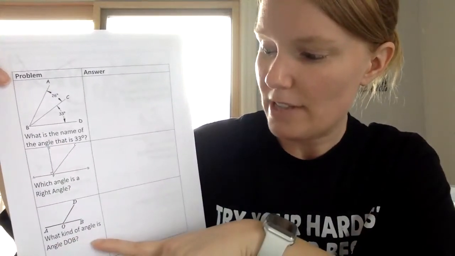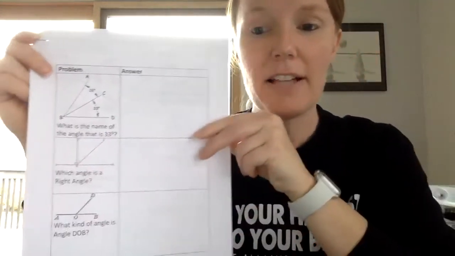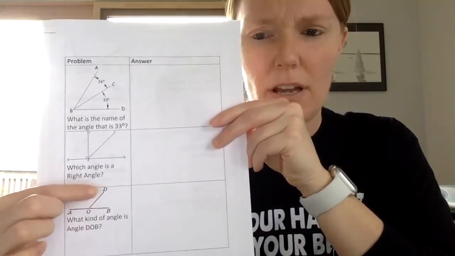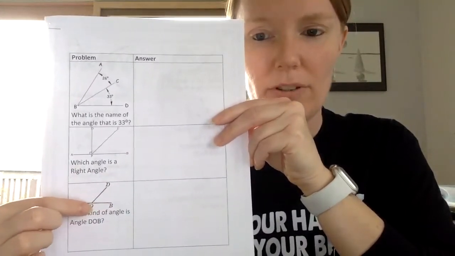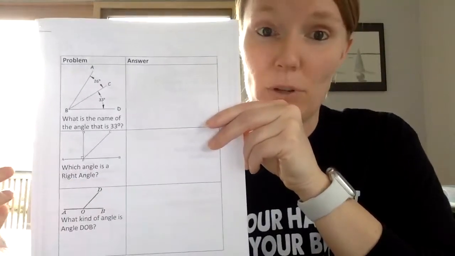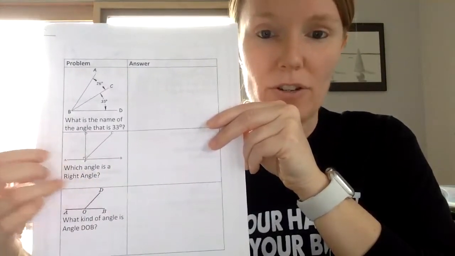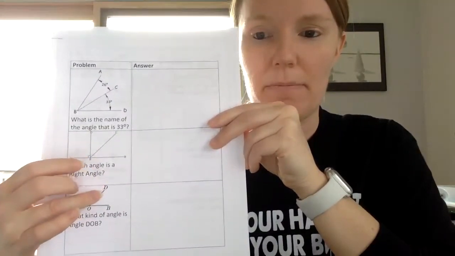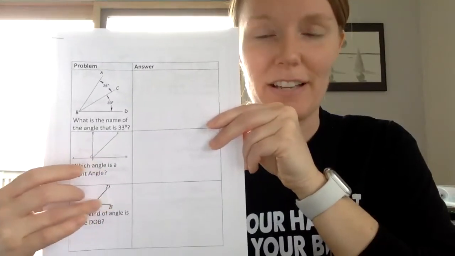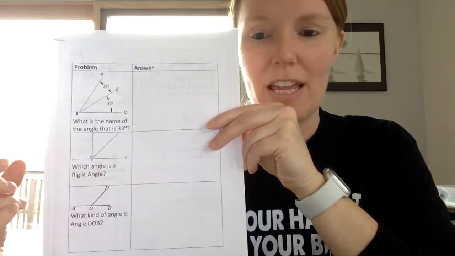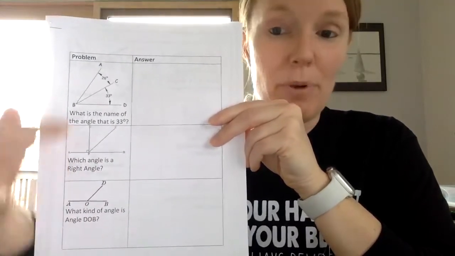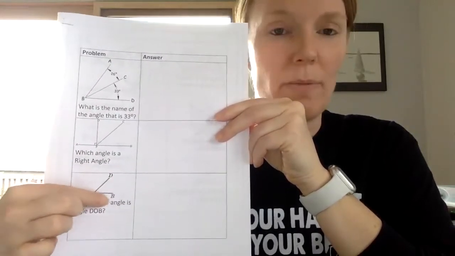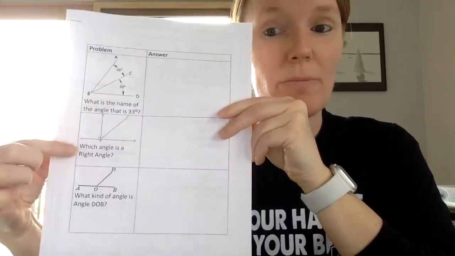What kind of angle is angle DOB? Well, that's one you can do for me as well, because take a look at it. What they're asking you here, is this right? Is it obtuse? Is it straight? You tell me, okay? Look back at your notes or look back at the video from the last math class that we got together. But remember that acute is less than 90, obtuse is bigger than 90. Right is a perfect square right angle, and straight would be a straight line. So tell me which type of angle that is. Okay, so these three problems here you can do.